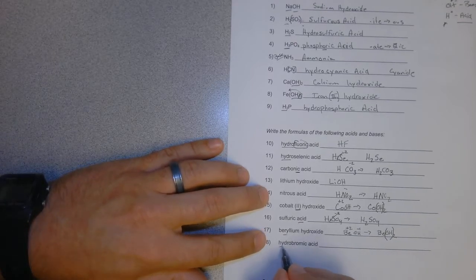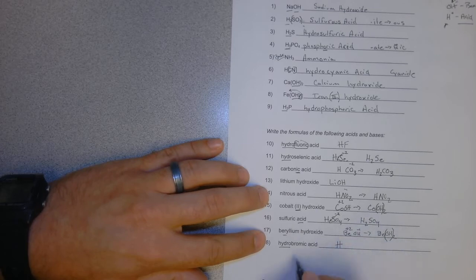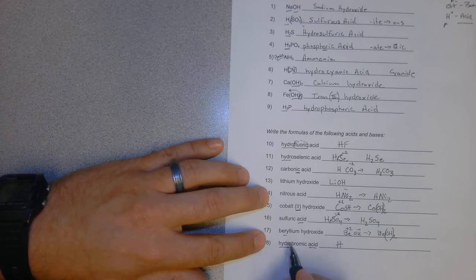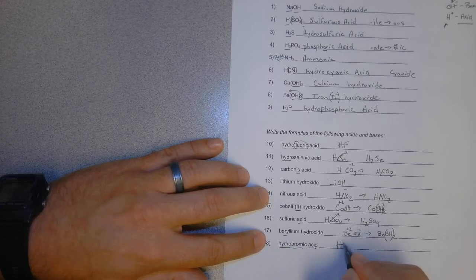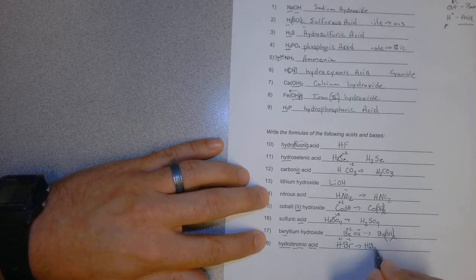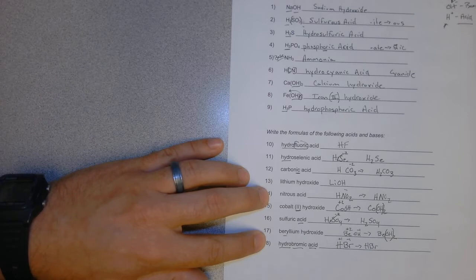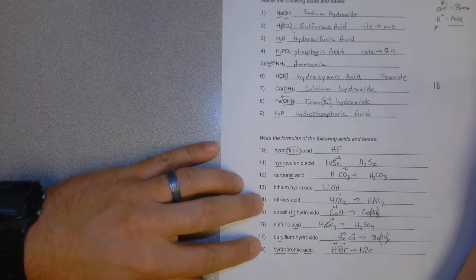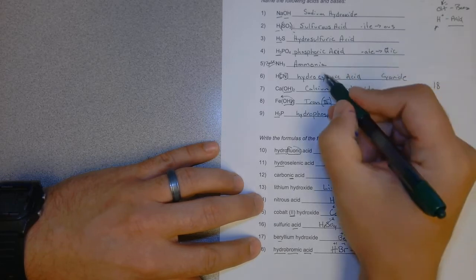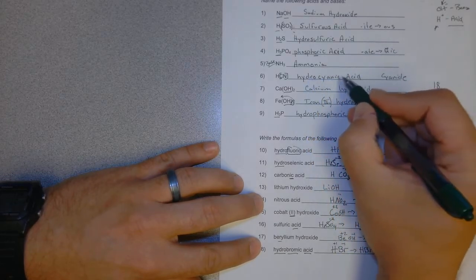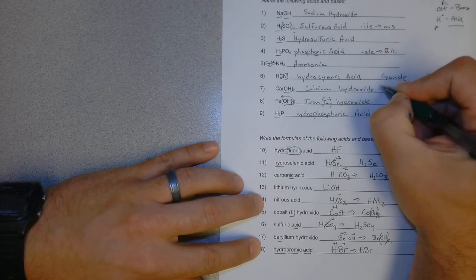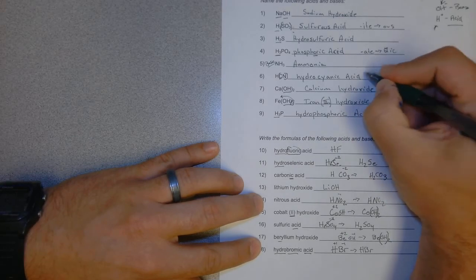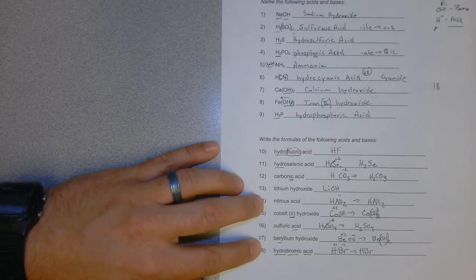And the last one, hydrobromic acid. So hydro, because it's an acid, I know I'm going to have hydrogen. Hydro means there's only going to be 2 elements. Well, the other one has to be bromine, which is Br, +1 and -1. HBr is your answer. Okay, this was out of 18 points. If you got this completely correct, including hydrocyanic acid, there was a possibility of 2 more points as bonus. I hope that helps.